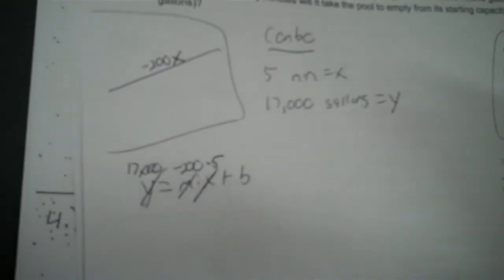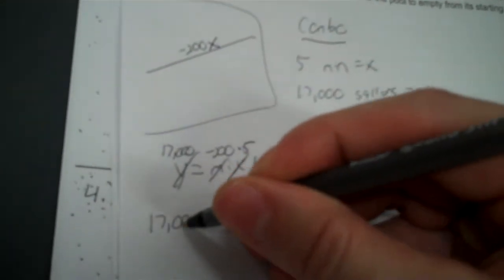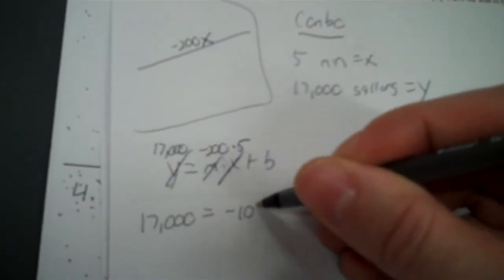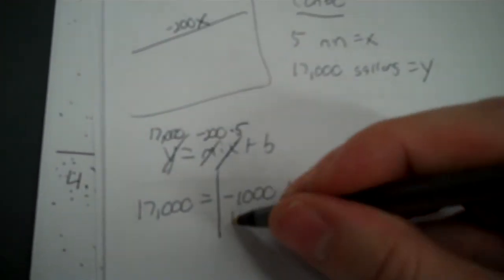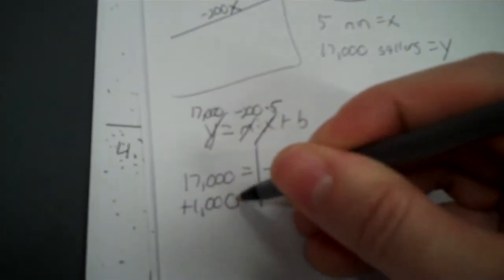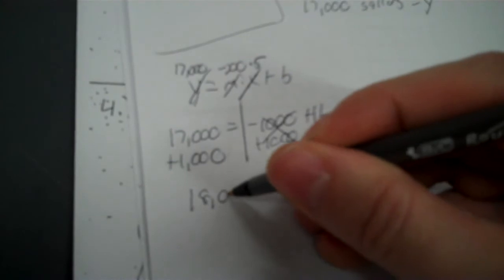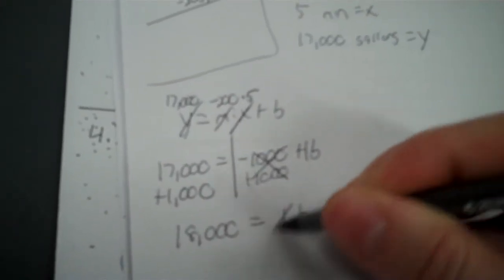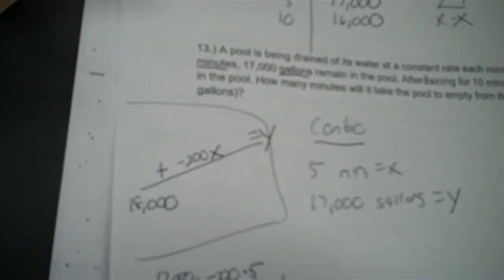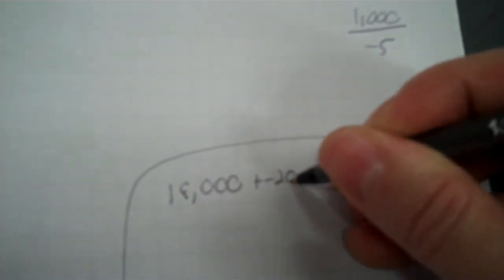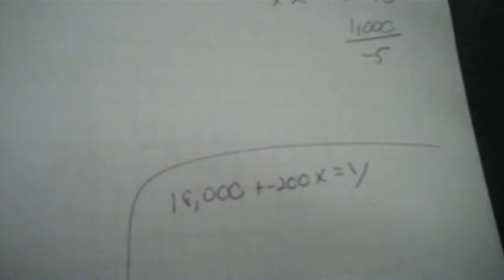Negative 200 times 5 is negative 1,000. Put a 1, get the negative 1,000 to 0. If you add 1,000 to 17,000, that's 18,000. Okay, so 18,000 is your B. So plus and equals Y. Now you have your equation. So you have 18,000 plus negative 200X equals Y.